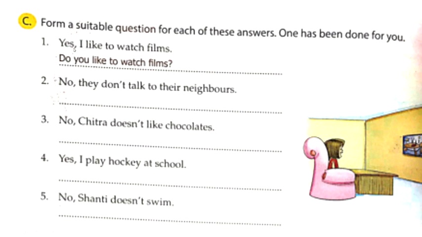Like number 1, yes, I like to watch films. When we answer yes or no, that means someone is asking the same kind of question. Then only we say yes or no. Now, yes, I like. So when you talk to someone, you will use the word you. And with you, do is the helping verb that comes. So the question becomes, do you like to watch films?